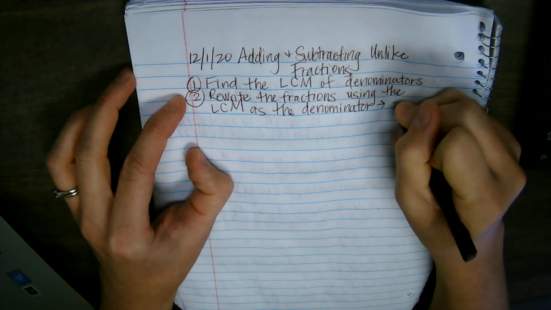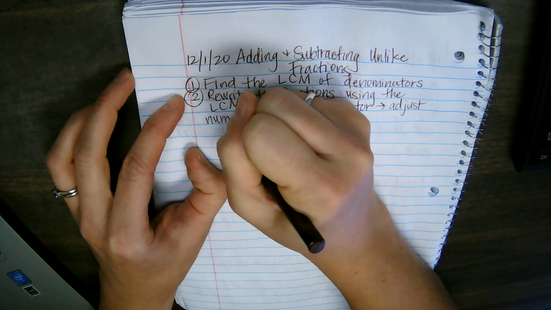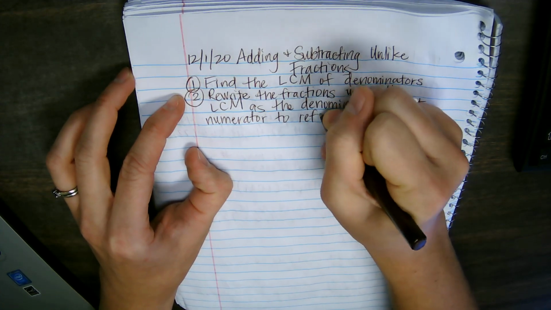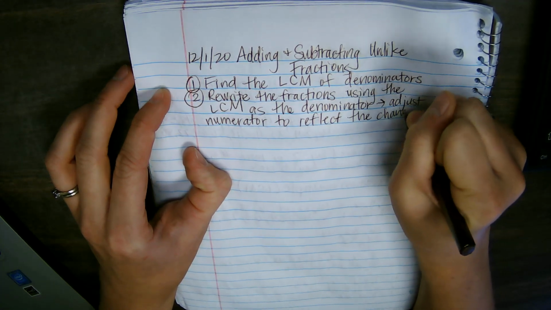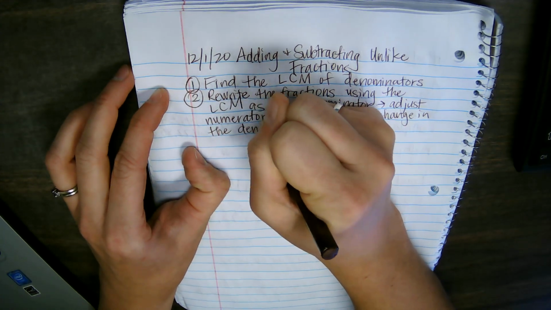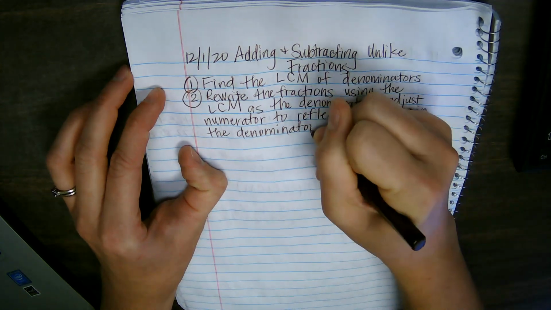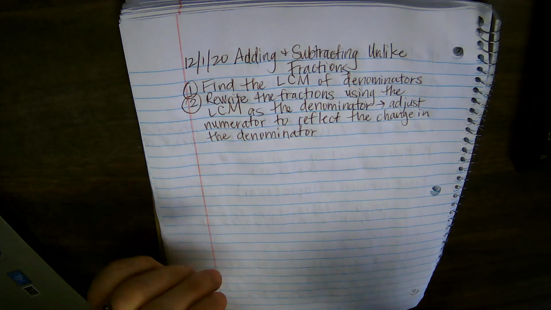Remember, this means you have to adjust the numerator to reflect the change in the denominator. So if we had to multiply the denominator by 2 to make it the LCM, the lowest common multiple, then we have to do the same thing to the numerator.